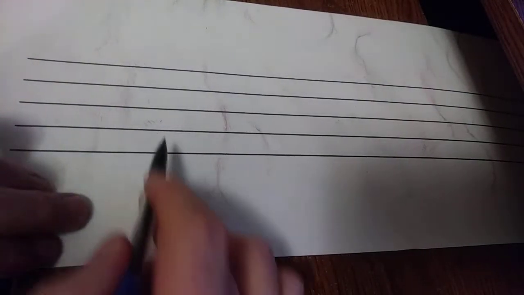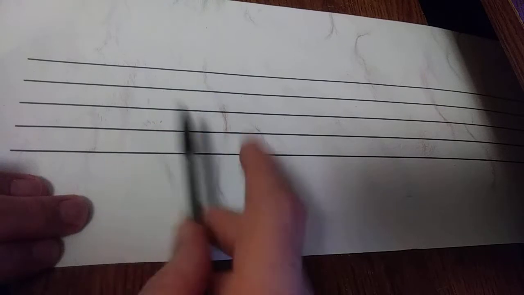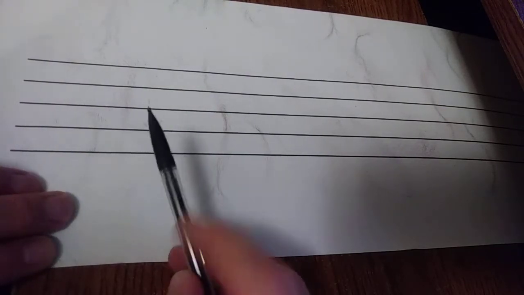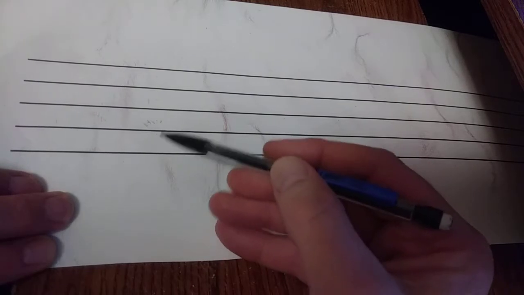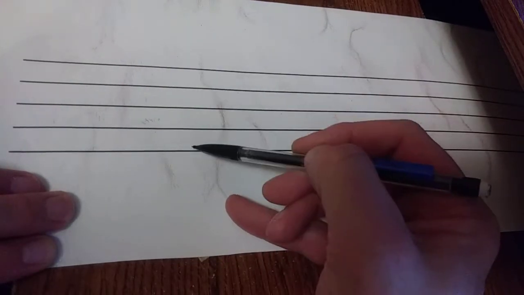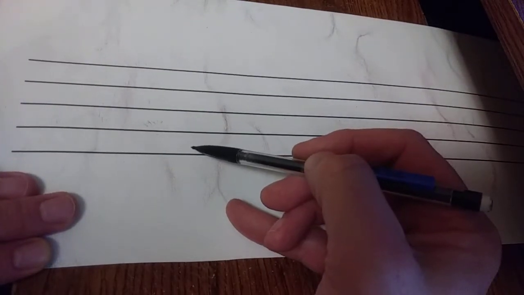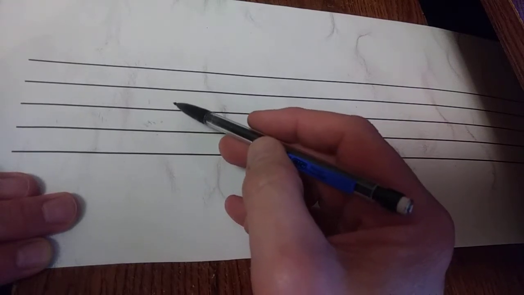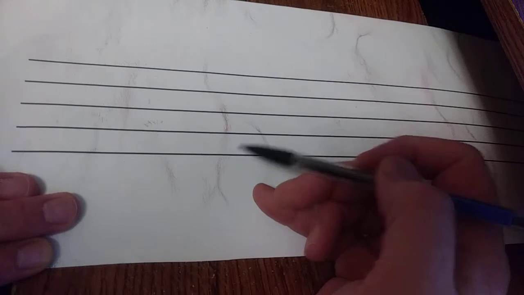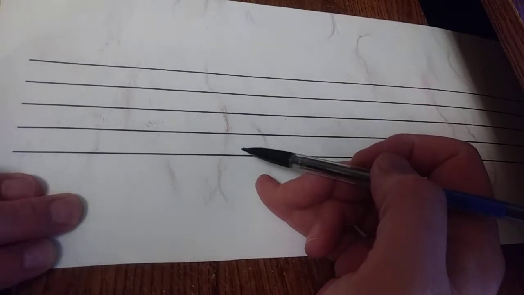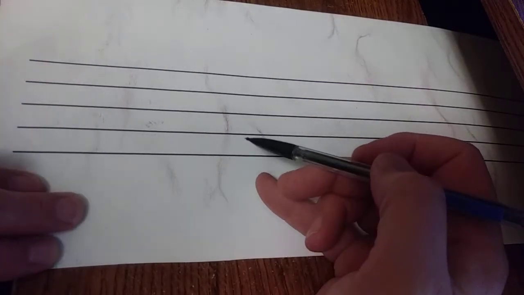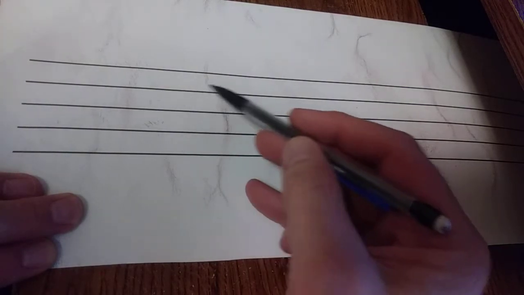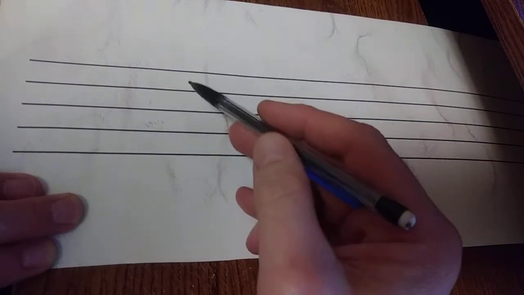The staff is these 5 lines and 4 spaces that we write music notes on. That tells us its pitch, whether it's high or low. When you see notes written for flute, the ones we're used to reading have the letter names in them. But that's not the way music is really written most of the time. So we need to know what pitches we're playing when we see notes on the staff. That's what this video is about.